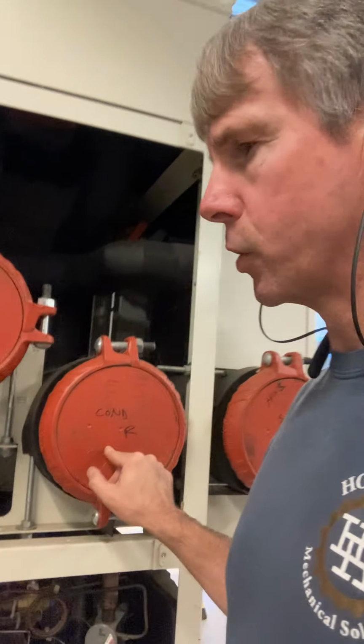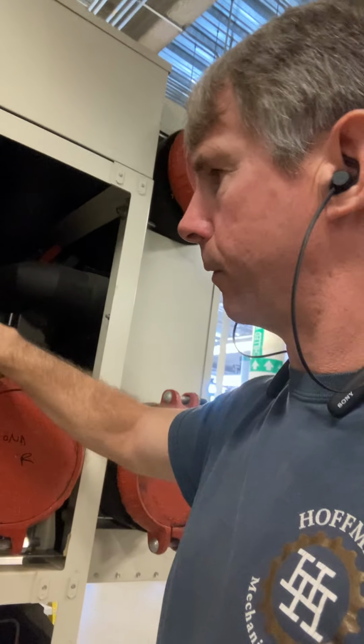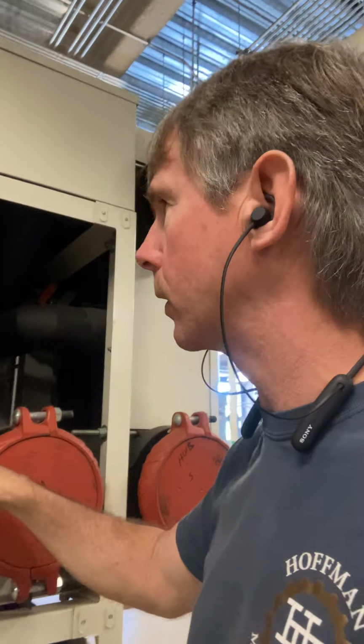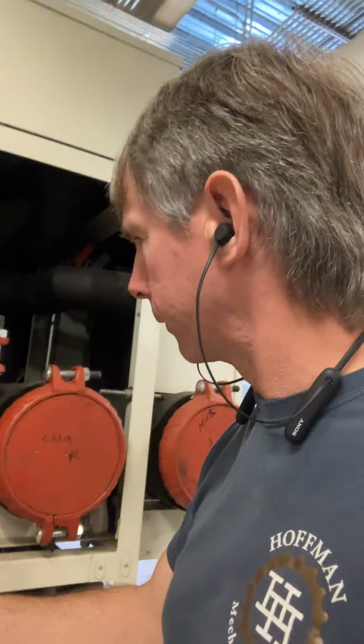These 2 pipes here are our condensers. So in cooling mode, these 2 are going to be active. Our motorized valves for the condenser heat exchanger are going to be indexed to where we're rejecting our heat from the refrigeration process into the 2 condenser pipes.